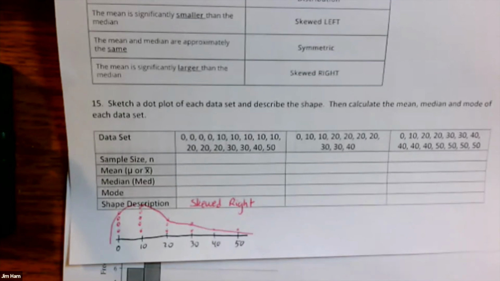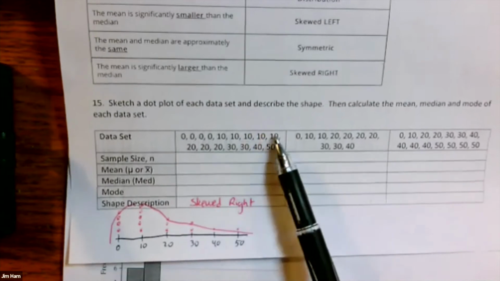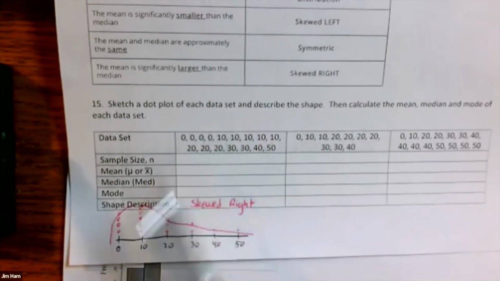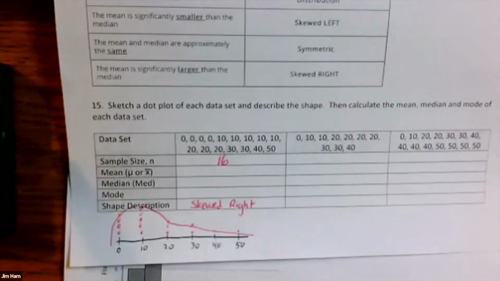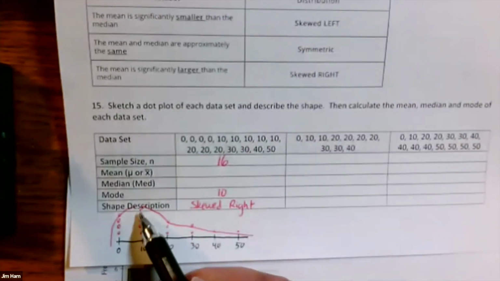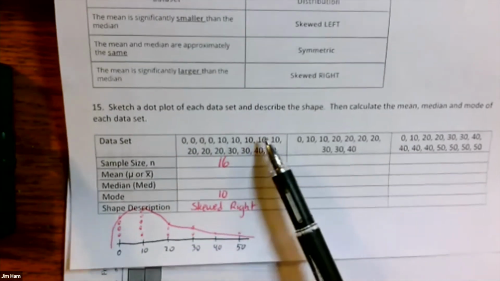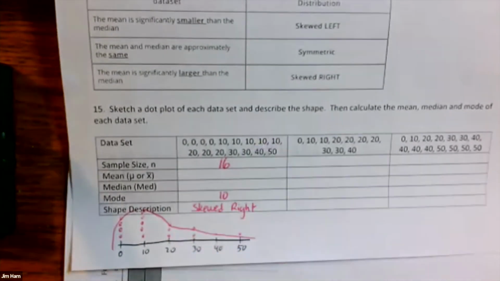So this first one, sample size, 1, 2, 3, 4, 5, 6, 7, 8, 9, 10, 11, 12, 13, 14, 15, 16. The mean I'll come back to. It looks like the mode is 10. It's the most popular data value. The median in 16 data values, it's somewhere between the 8th and the 9th data value. 8, 9, 8, 9. So right between 10 and 10 is 10.